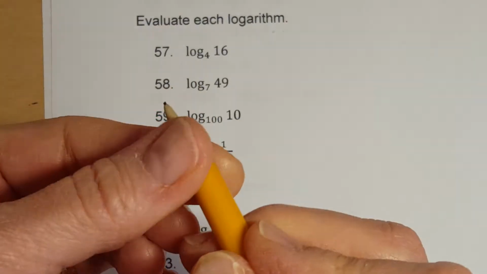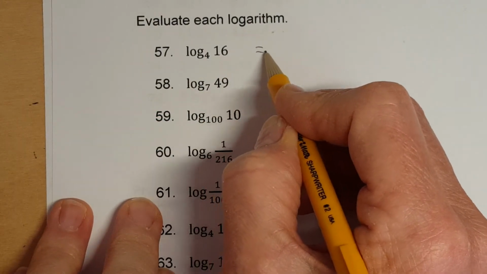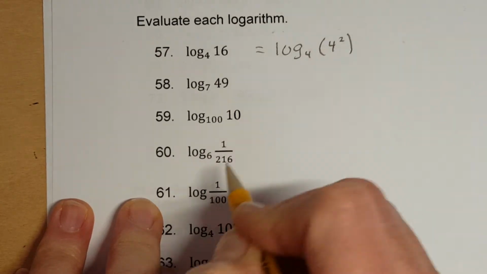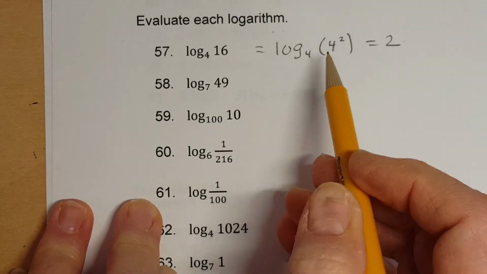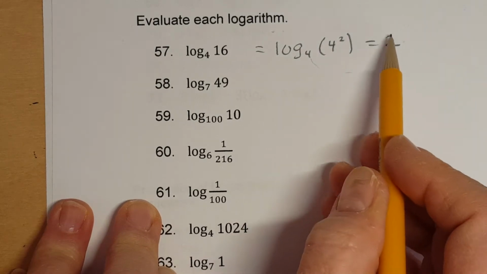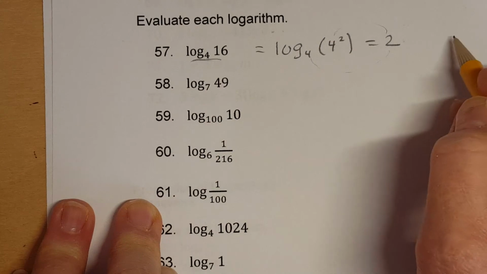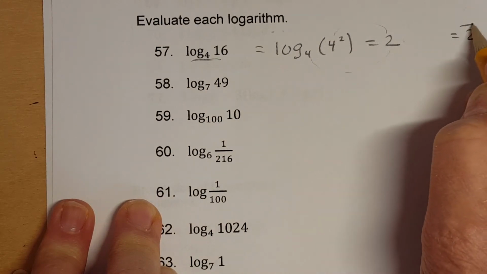So I'm gonna rewrite this as 16 is equal to 4 squared. So log base 4 of 4 squared. Well, that equals 2, right? Because remember, 4 raised to the 2 equals 4 squared. So this number, log base 4 of 16, is equal to 2.